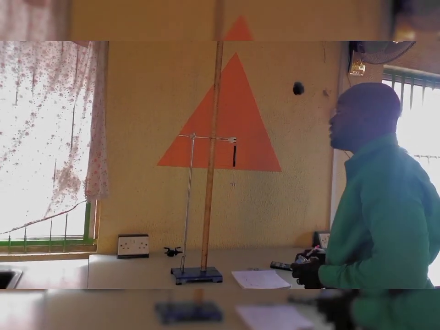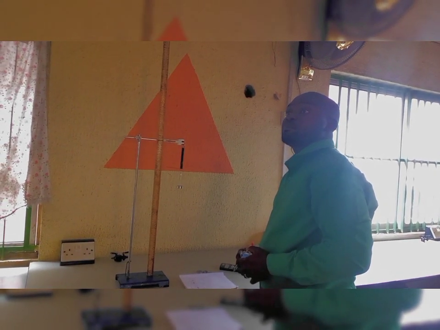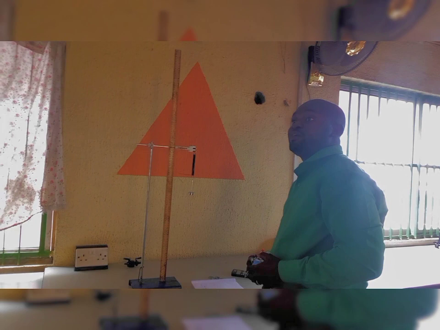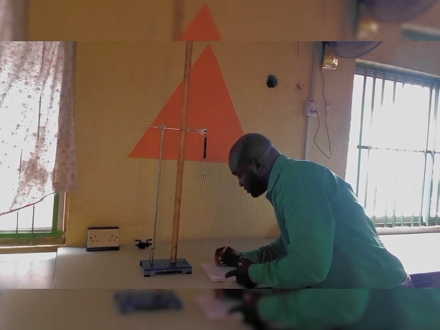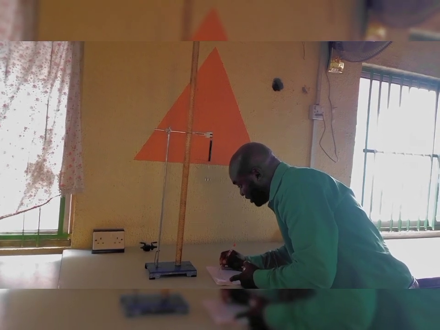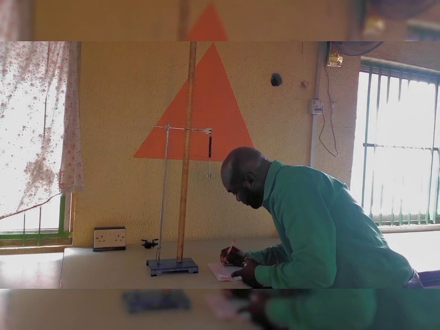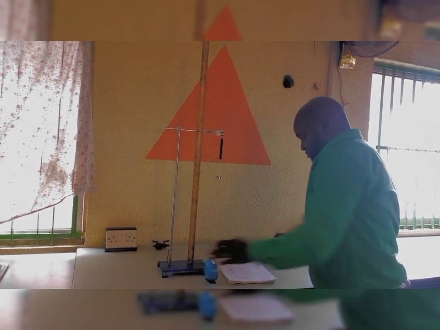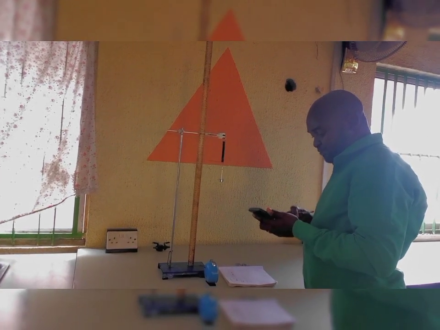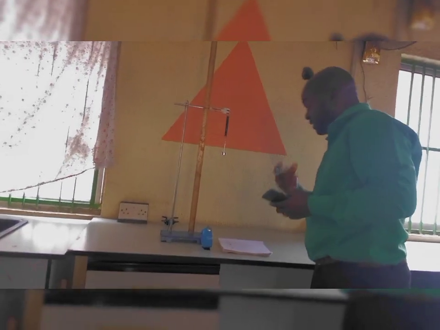Determine the period T. Capital T is equal to t in seconds over the number of oscillations, which gives me 0.51 seconds. Then T squared will be 0.51 squared. Therefore, I'll be having 0.2601. I will always put my figure in two decimal places, so 0.26.